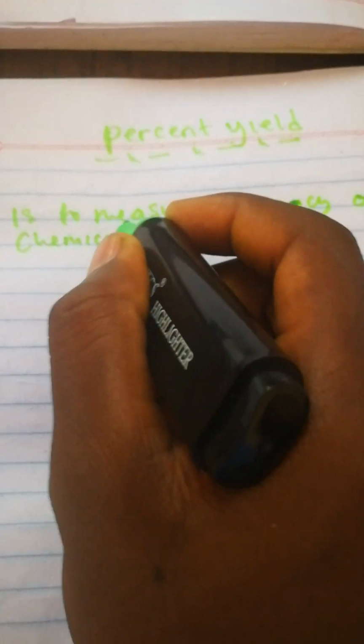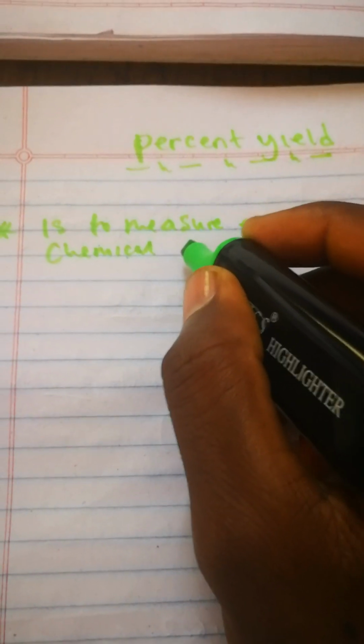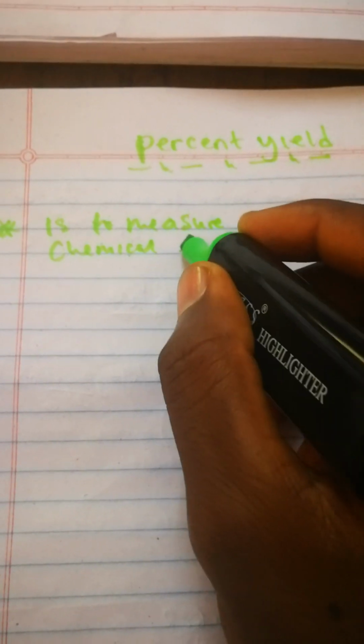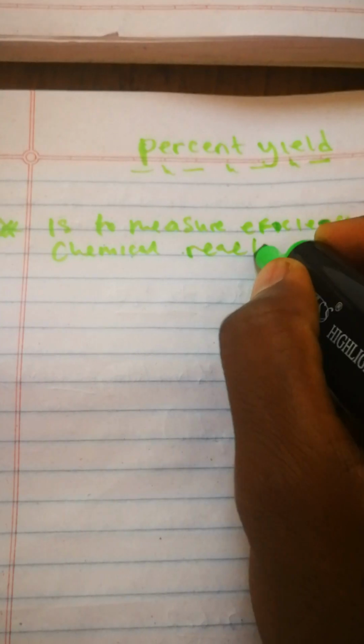The reaction has taken place, and we measure the efficiency of it. That is the percentage yield.